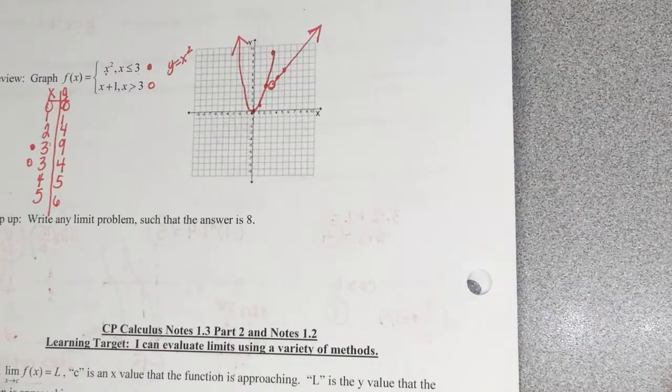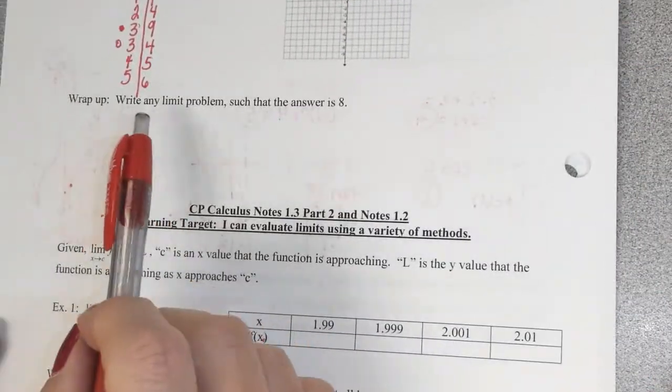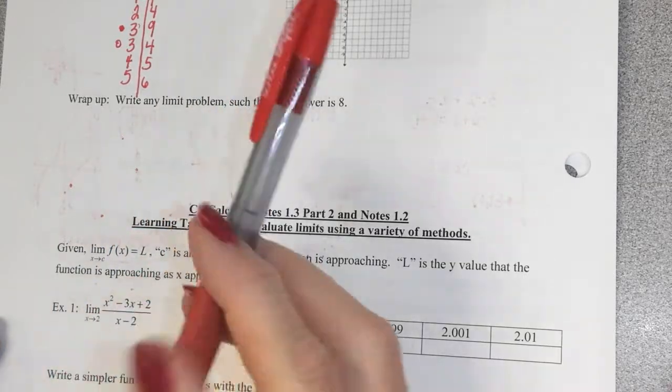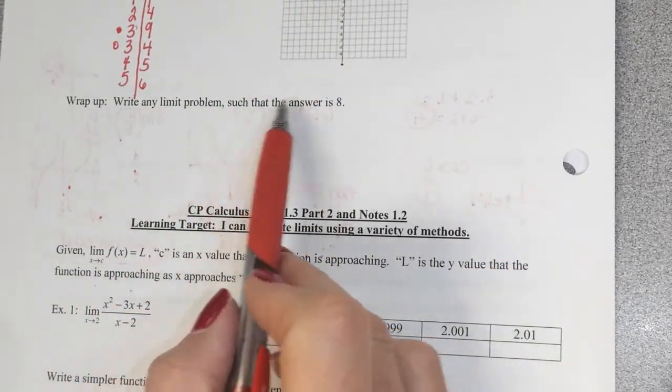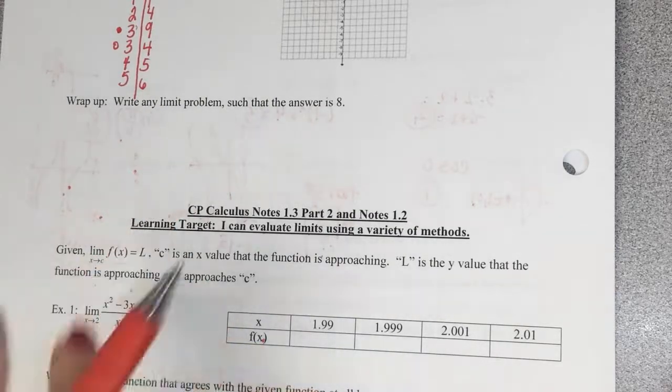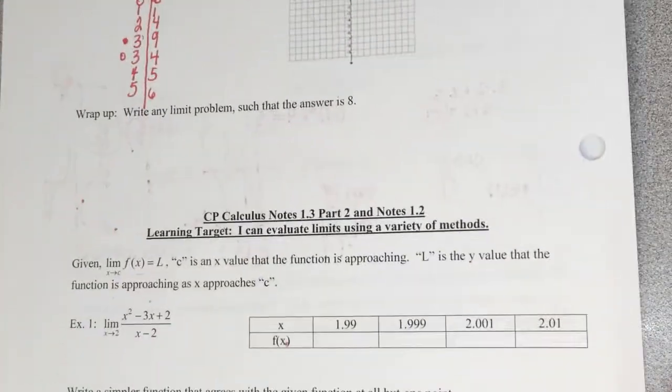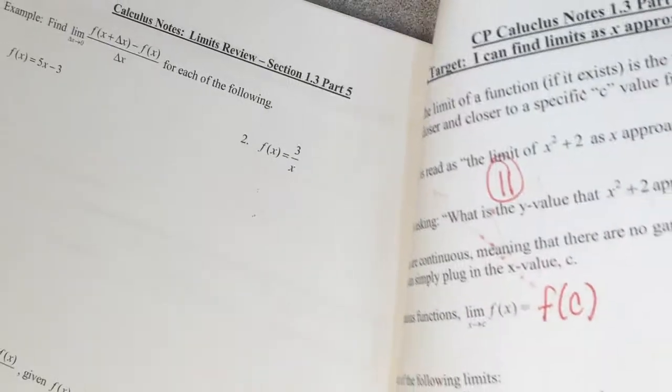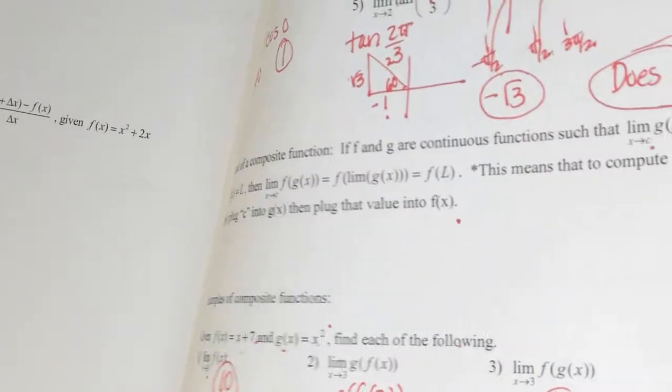All right, last thing, I want to see if you guys can do this. Write any limit problem with correct notation, and I want your answer to be 8. Okay, any limit problem. Look, you can look back over here. Look at how they're written. You can make it as complicated or simple as you'd like, but make your answer be 8. Well, however you want to write it. You can write it like we did at the beginning. You can write it with the composite functions.